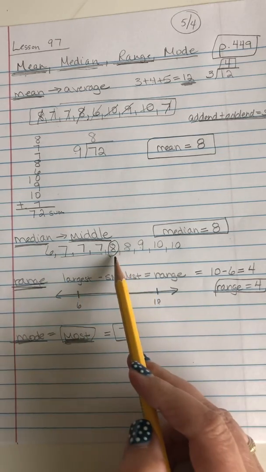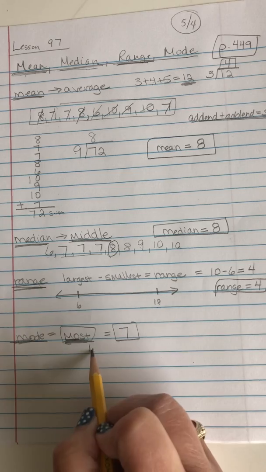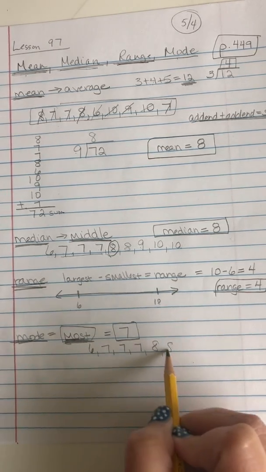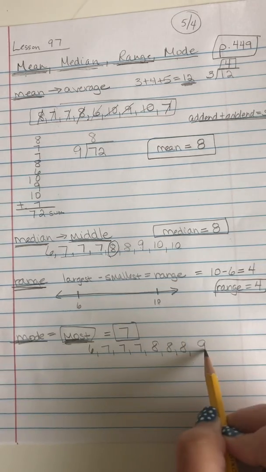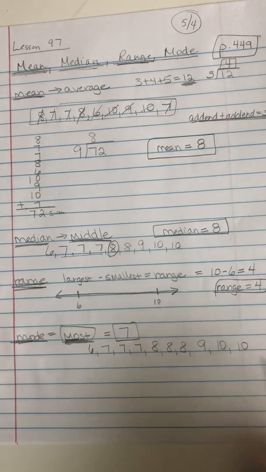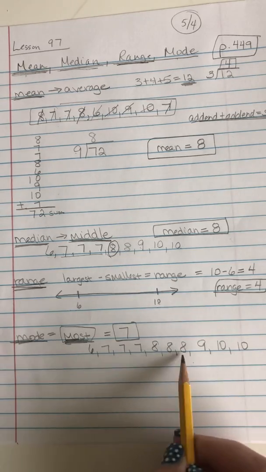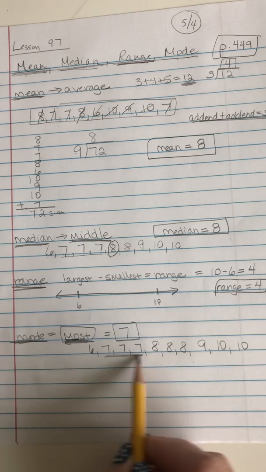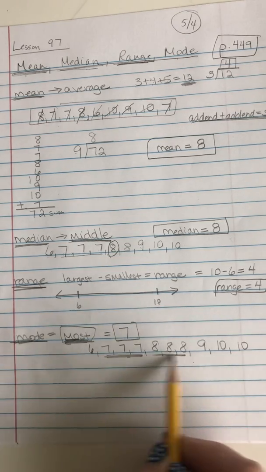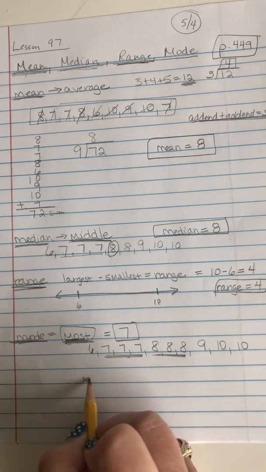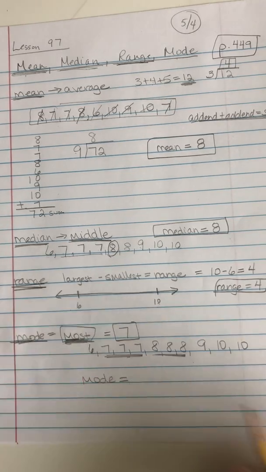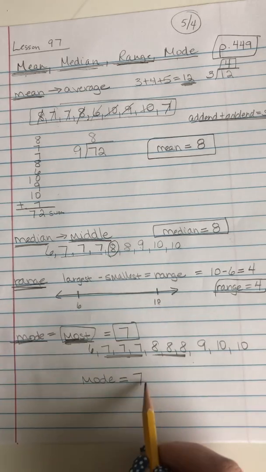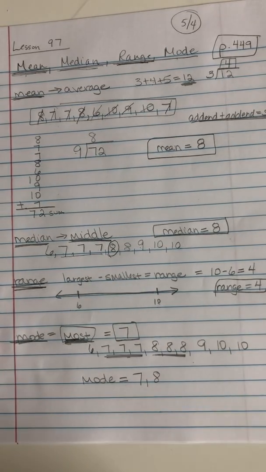Now, if it had been this list, all I did is I added in another 8, okay, in this example. So 7 would occur 3 times and 8 would occur 3 times. So in this list, my mode, I would have 2. It would be both 7 and 8.